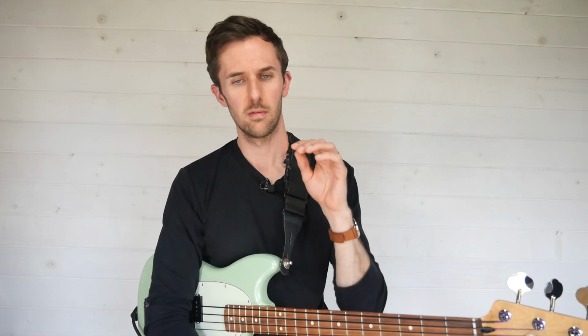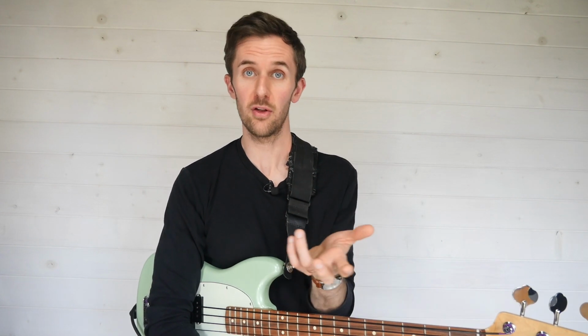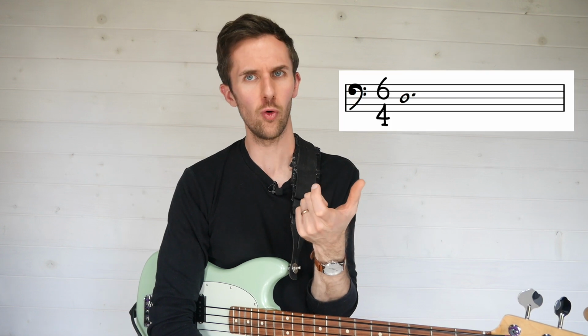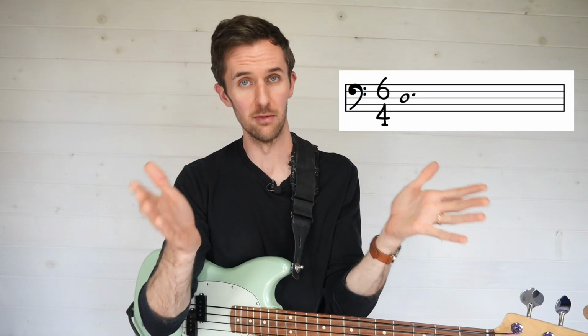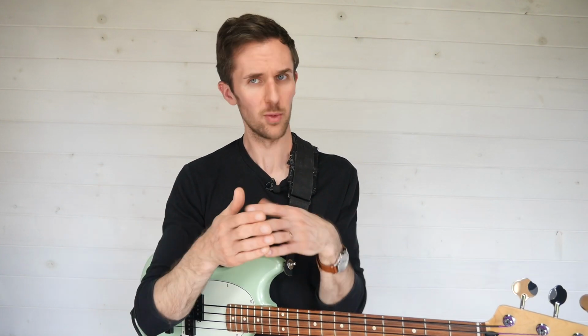So we've just dealt with dotted half notes, 3 beats, dotted quarter notes, 1.5 beats. What happens if you start dotting other note values? You can, of course, dot a whole note, but that would only really appear in 6/4 time, a time signature with more beats than that in the bar, which, let's face it, most of us are not really dealing with on a regular basis, if ever. So we're not going to deal with a dotted whole note now.